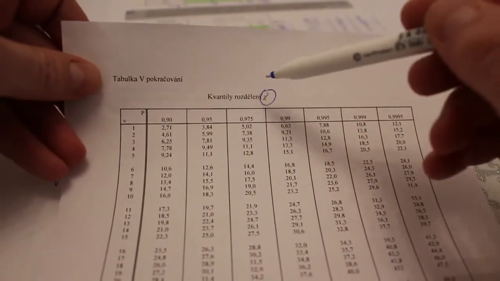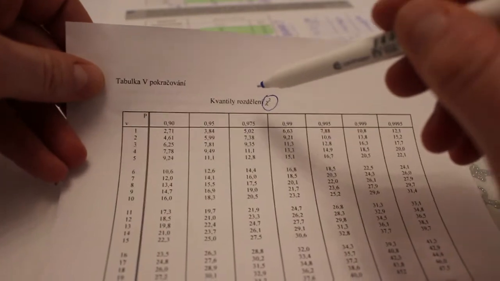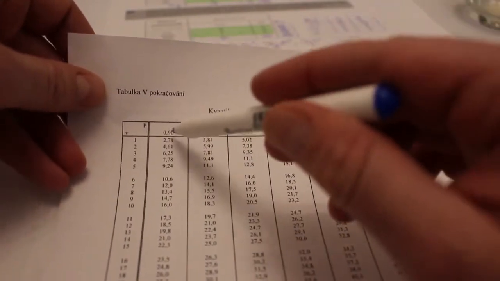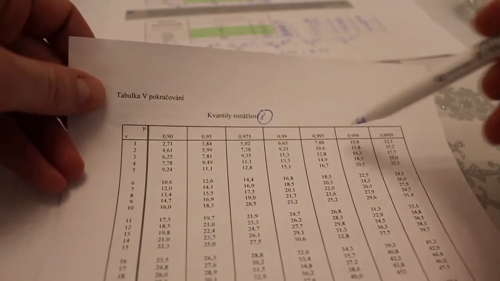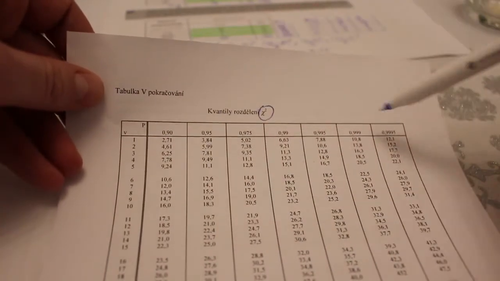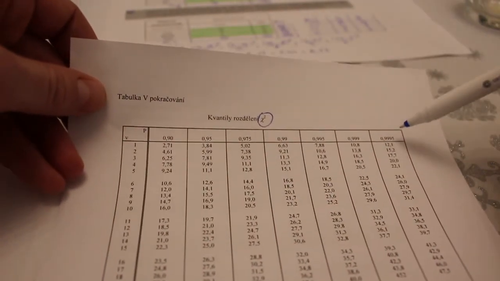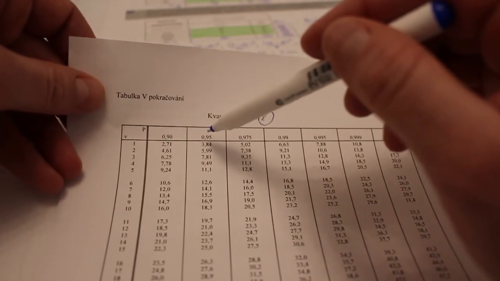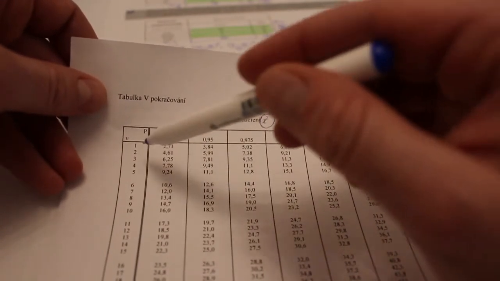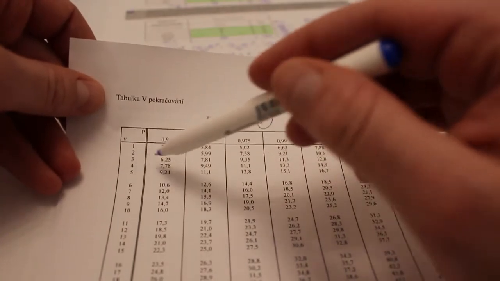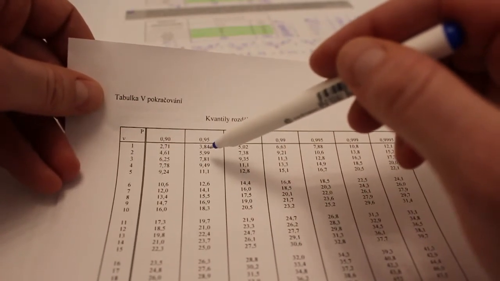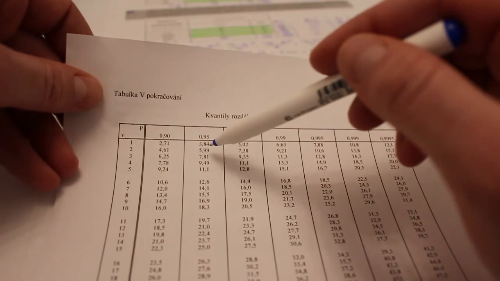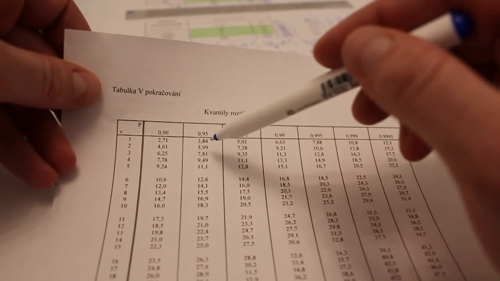Again, please check this table of quantiles of distribution chi squared, with high p-values here, from 0.90 to 0.9995. And 95% quantiles are here in the second column, and degrees of freedom 2 is here. So the critical value is 5.99. Yes, can you see this value?